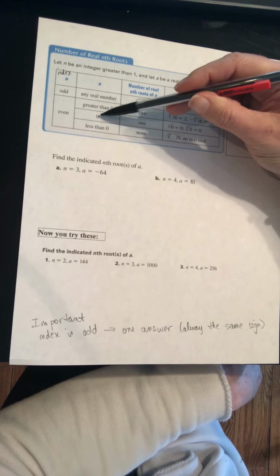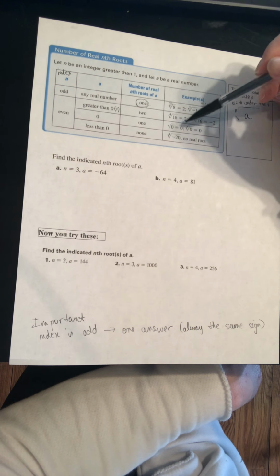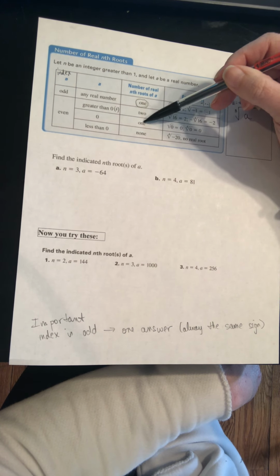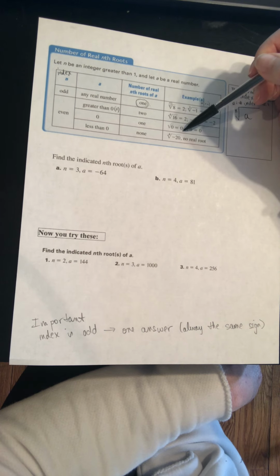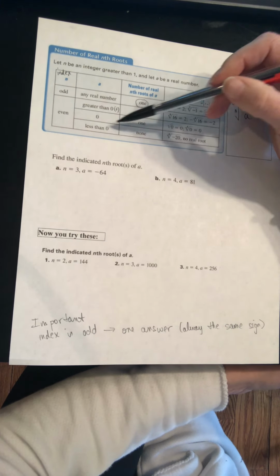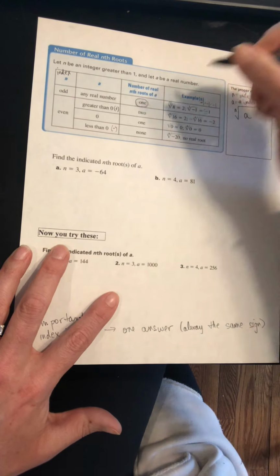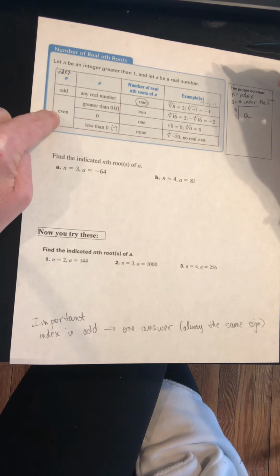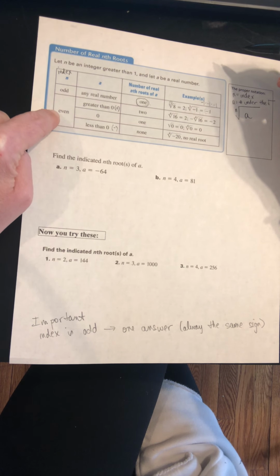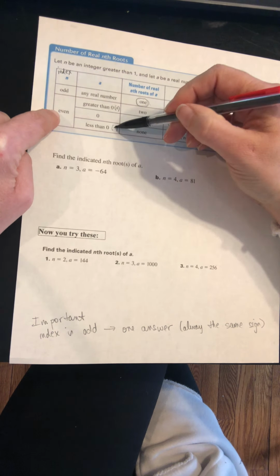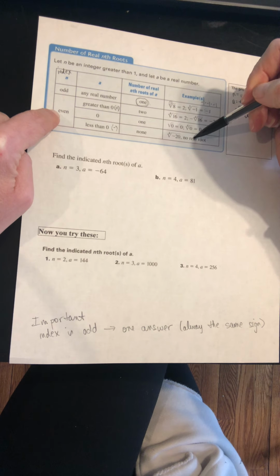Now, if the number underneath the radical is 0, then the answer is 1. There's only one of them because there's no such thing as a plus or minus 0. So it's just one answer. Then less than 0, aka negative. If I take the square root, or an even index, of a negative number, then there's no answer.